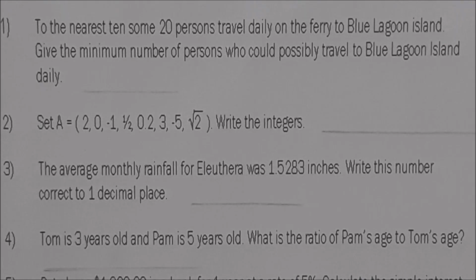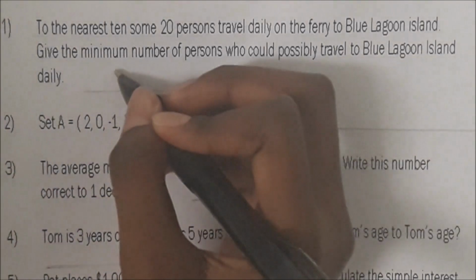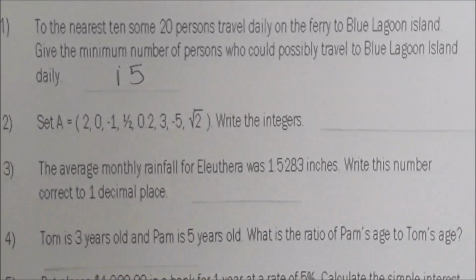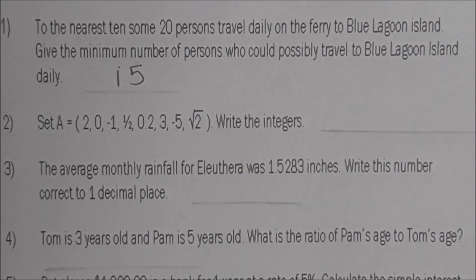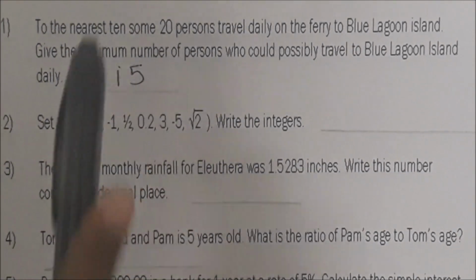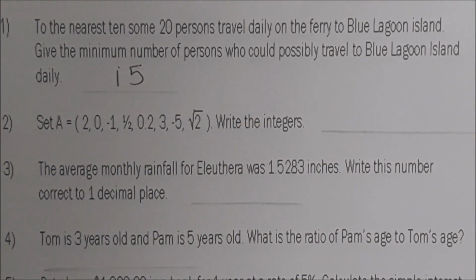Okay, Rafaela, what is the answer? 15. And tell us why. Because the question asks for the minimum number of persons, and is the number 20. If you round 15 to the nearest 10, what answer would you get? 20. If you round 14 to the nearest 10, what's the answer? 10. So 14 is not the answer. 15 to the nearest 10 is 20.